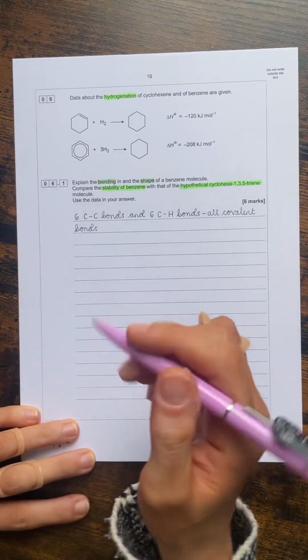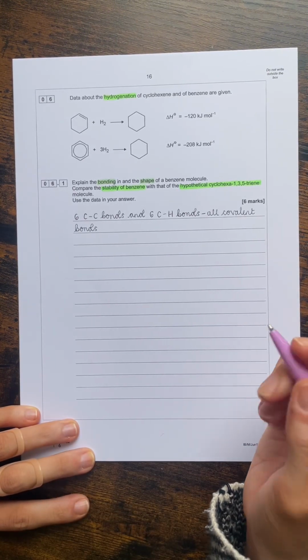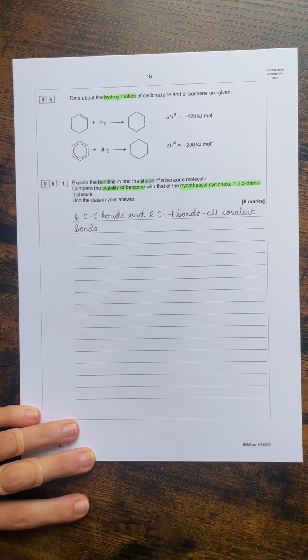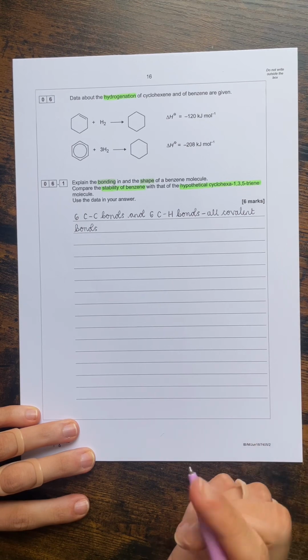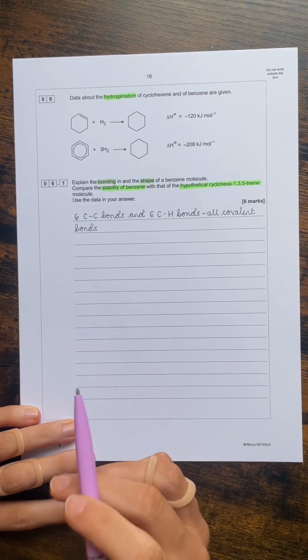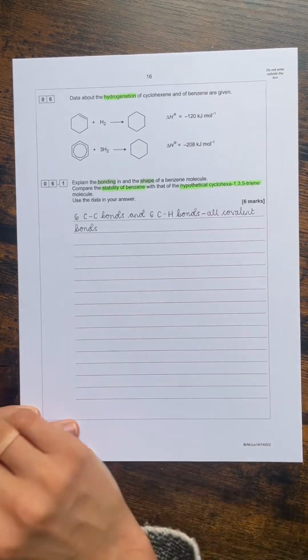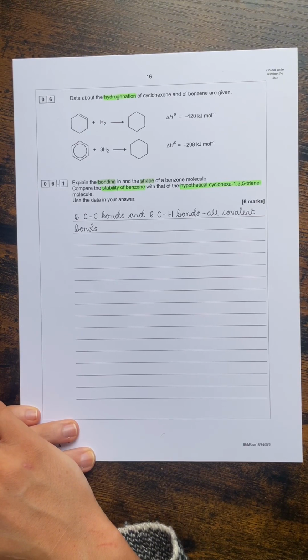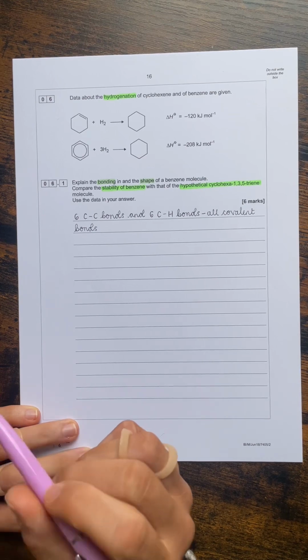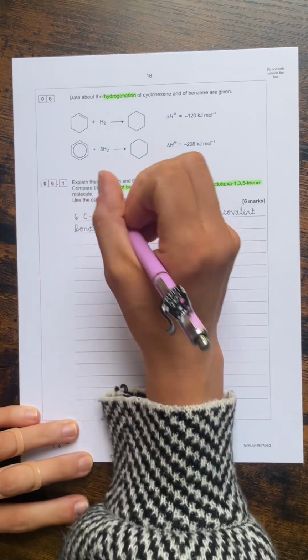We haven't drawn the 2 parallel lines to represent double bonds, but the CC bonds are actually intermediate in length between a carbon-carbon single bond and a carbon-carbon double bond. And that was one of the key pieces of evidence that disproved this cyclohexa-1,3,5-triene structure that Kekulé first proposed for the structure of benzene. So let me add that in.